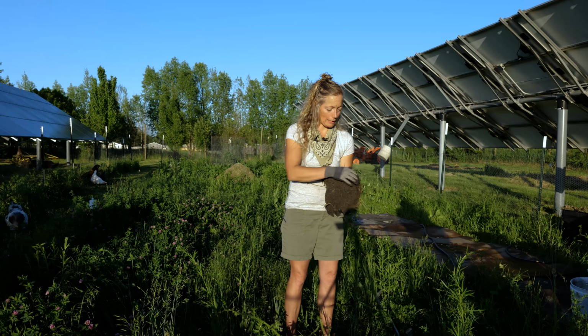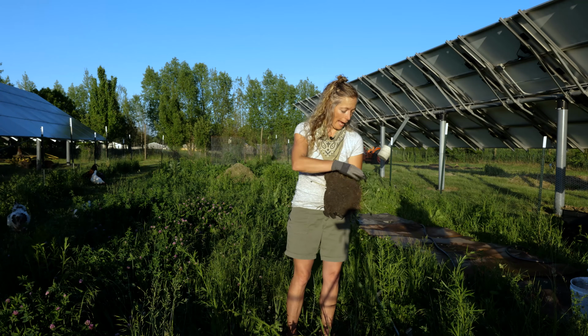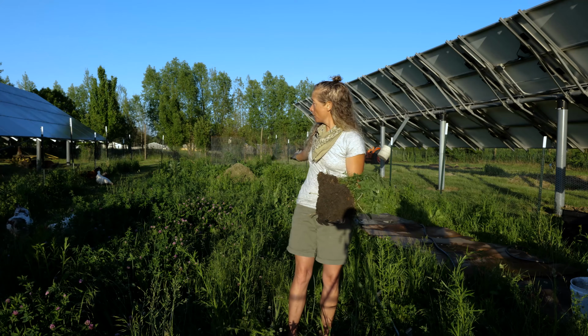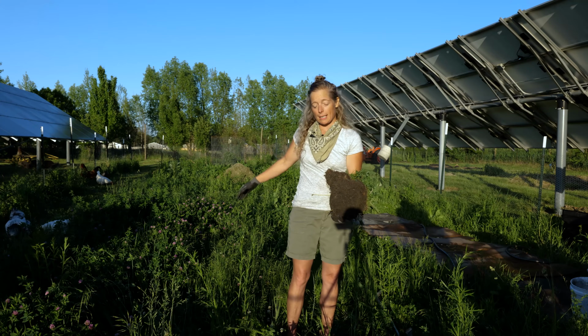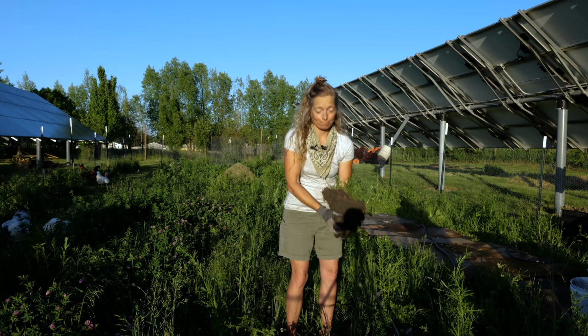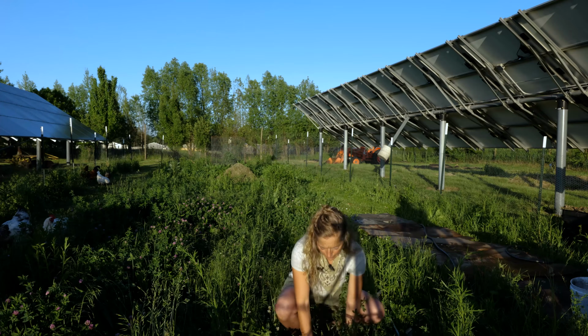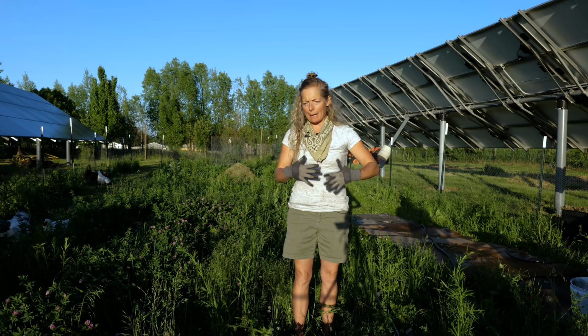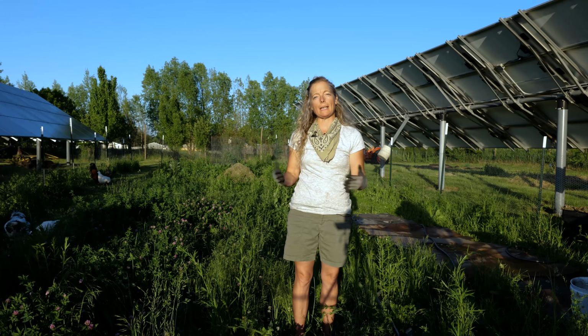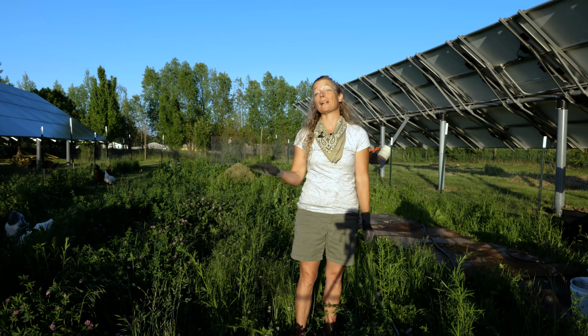This structure is broken down, one, when we don't have living green plants feeding the soil at all times. If we have bare soil, then the soil is oxidizing. If the soil is oxidizing, that means that any of the elements that can volatilize will.